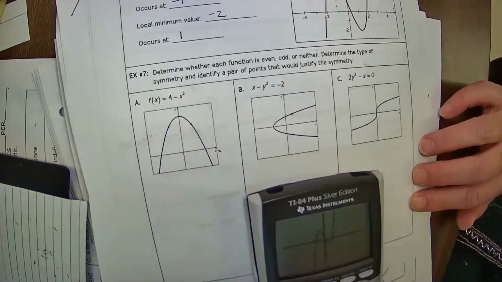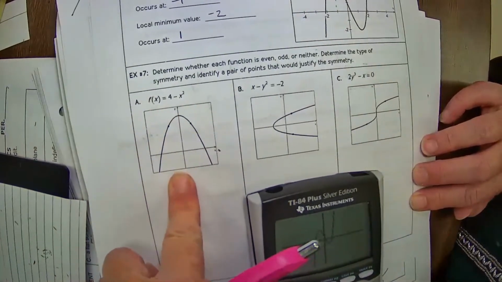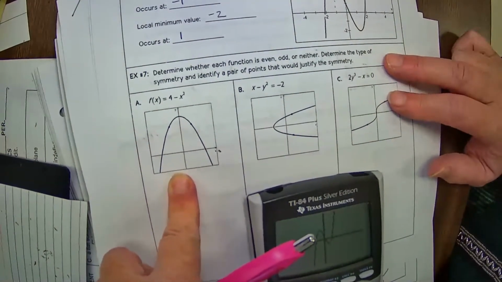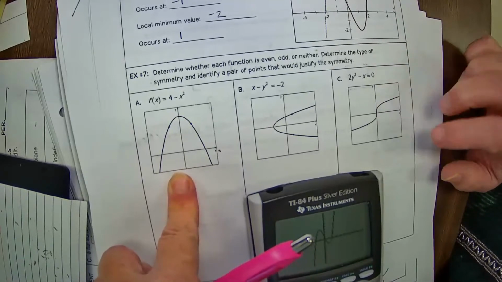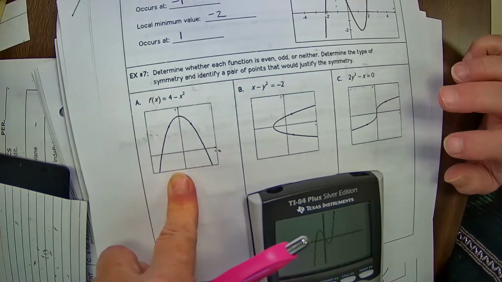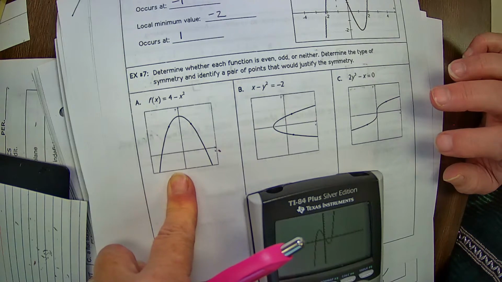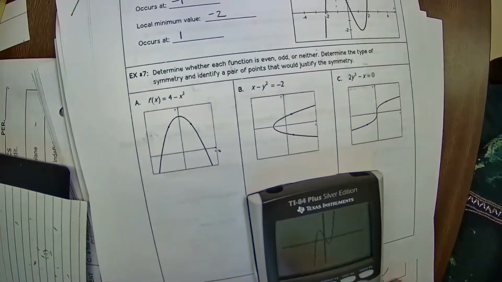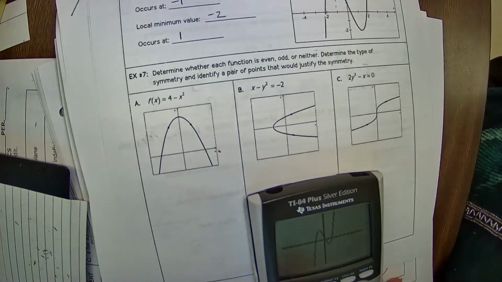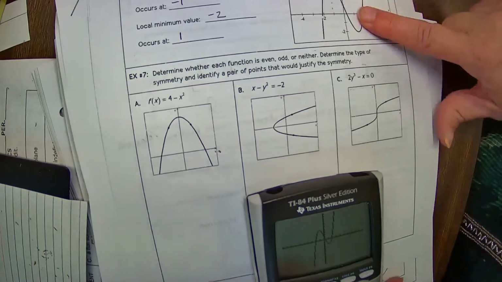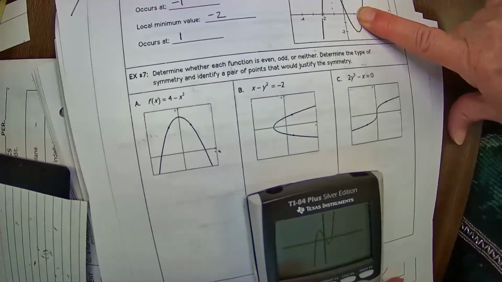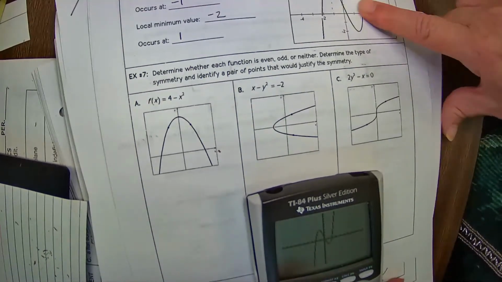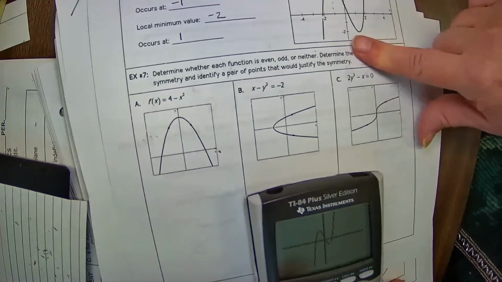So we've got this graph, and we need to determine odd, even, or neither. And then we need to determine the type of symmetry and a pair of points that would justify the symmetry. This would be an odd function, because it rotates around the origin.